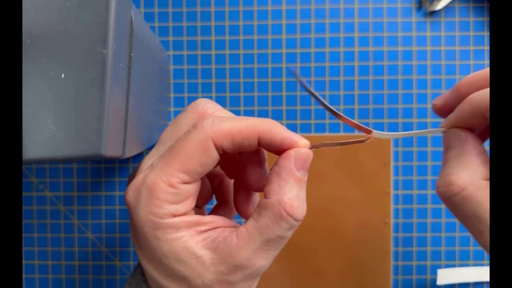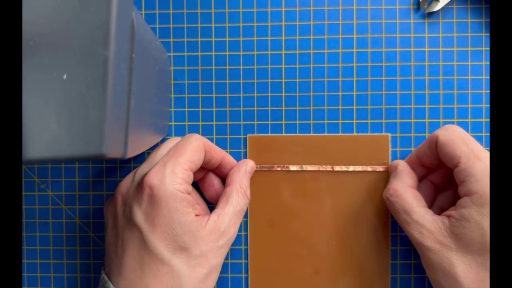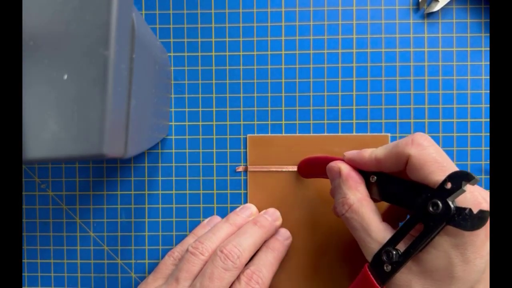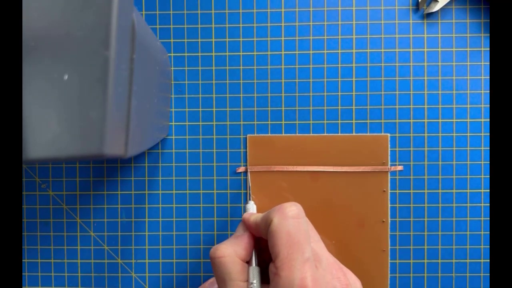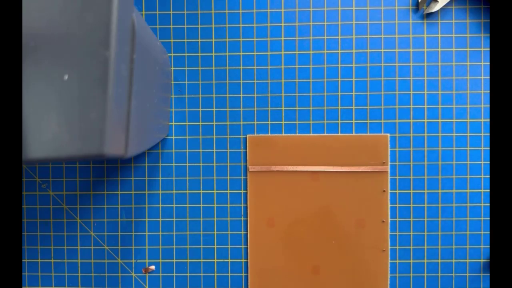The tape has adhesive on the underside, so we can simply stick it on the board, making sure that it is approximately 2 mm away from one of the vias. We then cut off the extra bits. And here we have a homemade microstrip line.